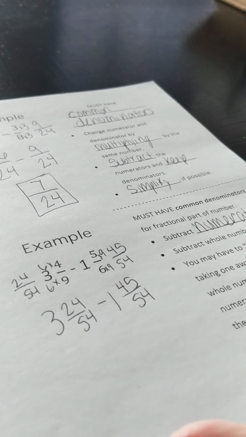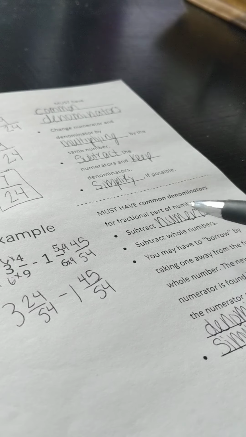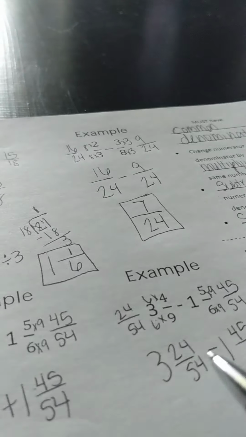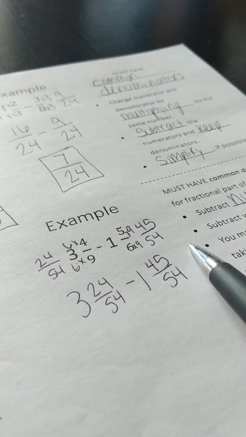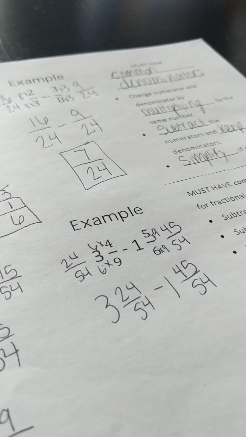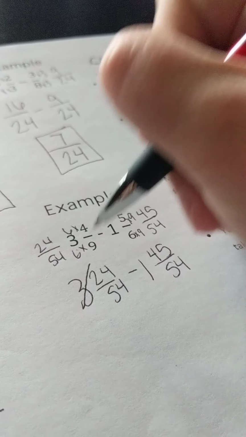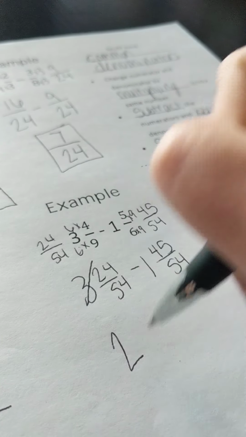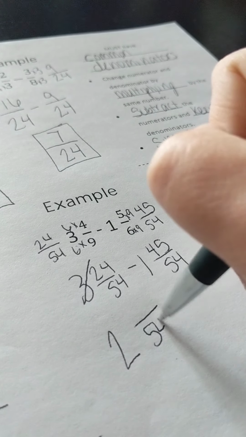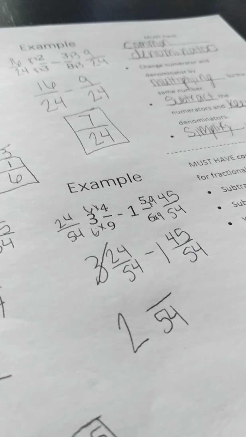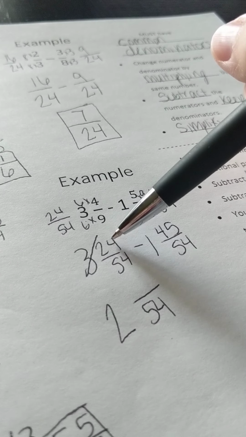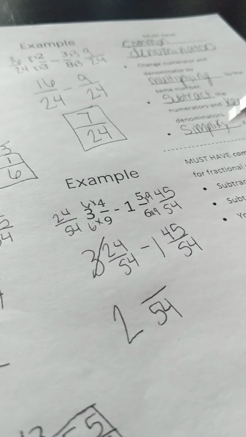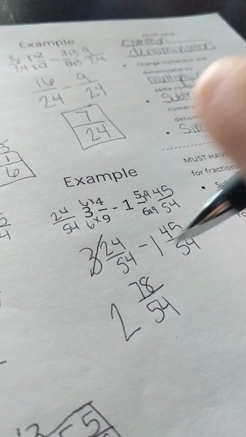Okay, so with subtracting fractions, first up you have to subtract your numerators first. Those are your top numbers. So 24 minus 45. I cannot subtract that. Okay, this is where the borrow one comes in. So we're going to take 3, reduce it down to become 2. We keep that denominator the same at 54. Remember, we're going to add the top and bottom together. So 24 and 54 makes 78.